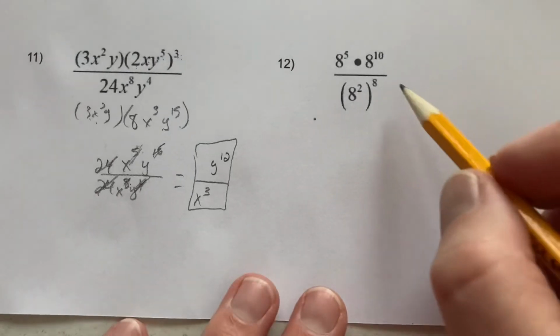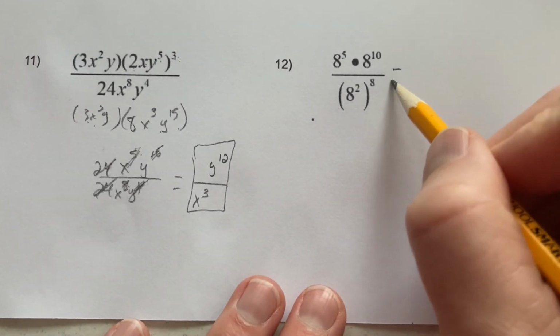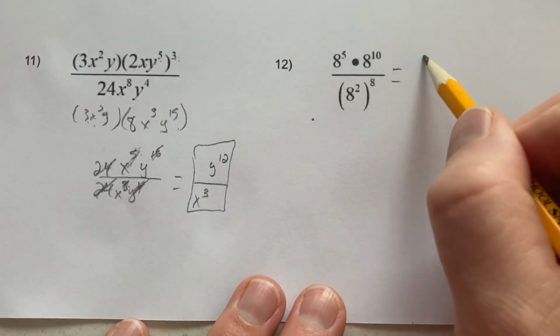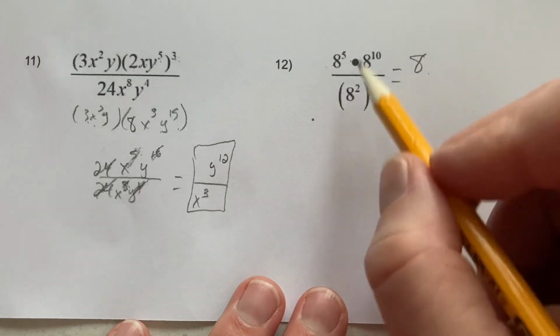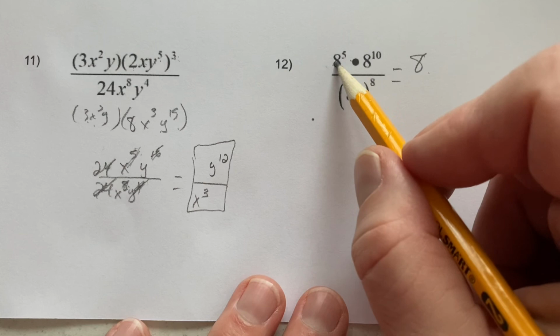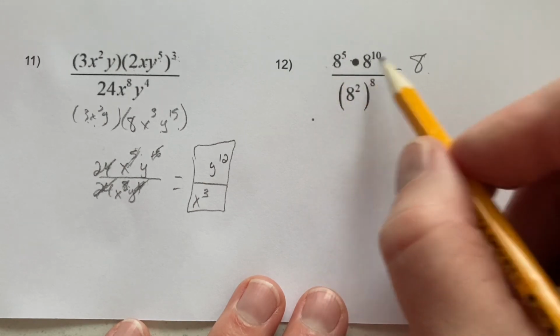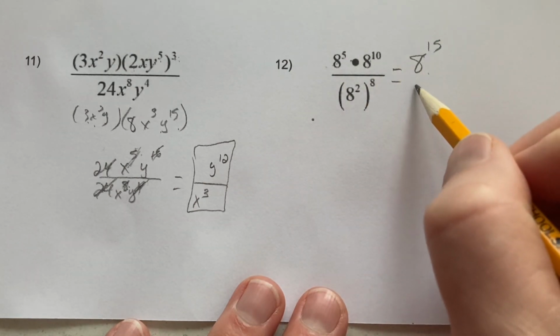All right, then our last one asks us to do 2 things here. We need to put these together. So again, it's tempting to see 8 times 8, want to make that 64. That's not what we want to do here. We want to keep it. We have 5 8s times 10 8s. That'll be 15 8s there.